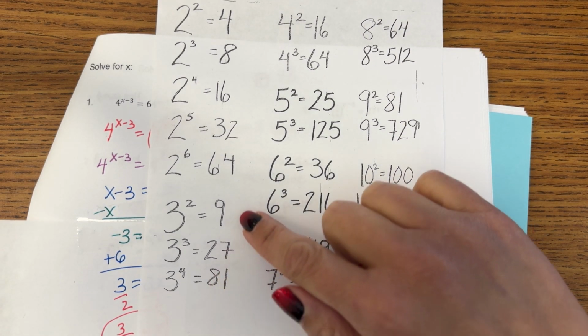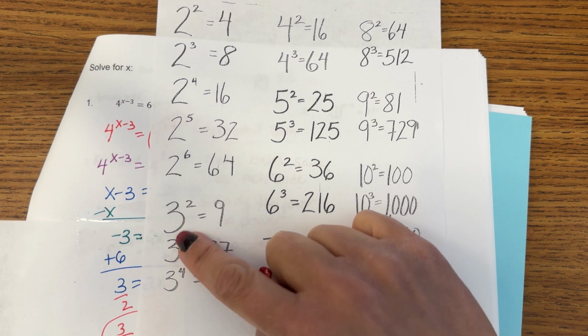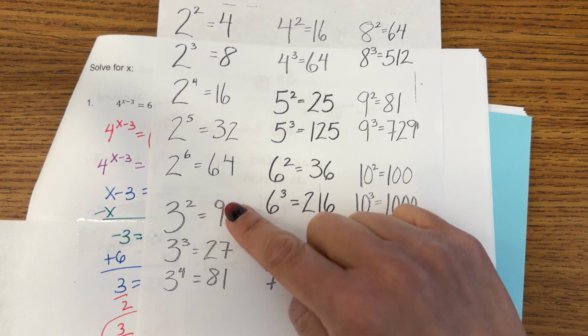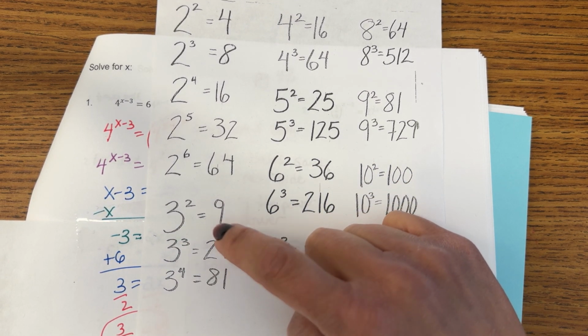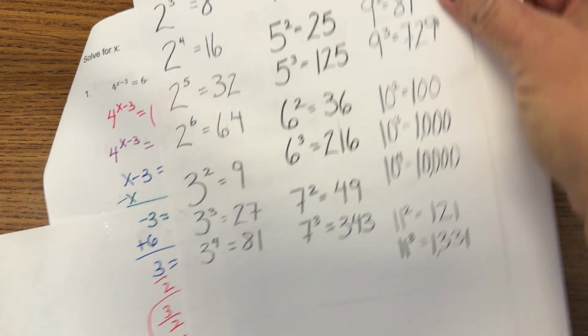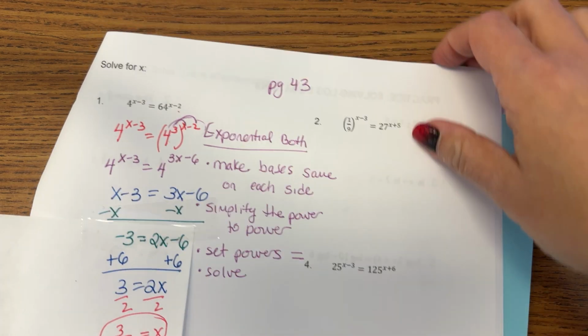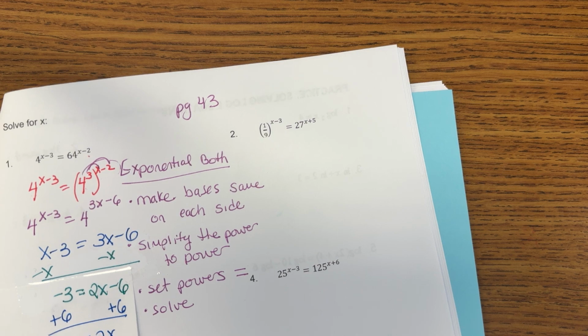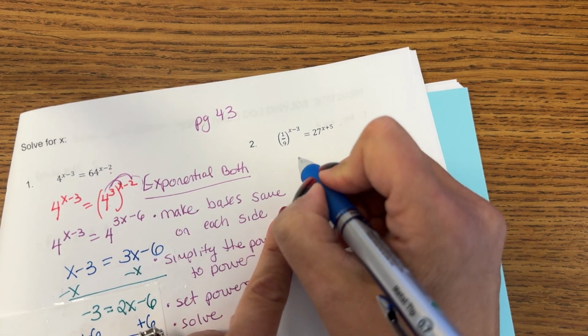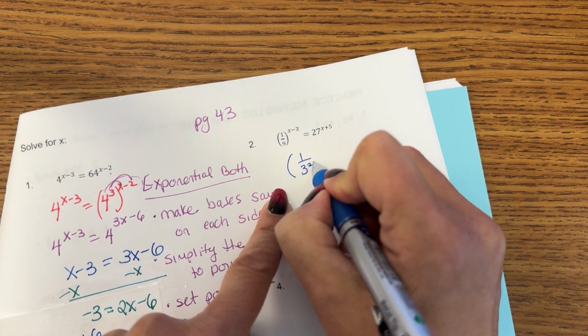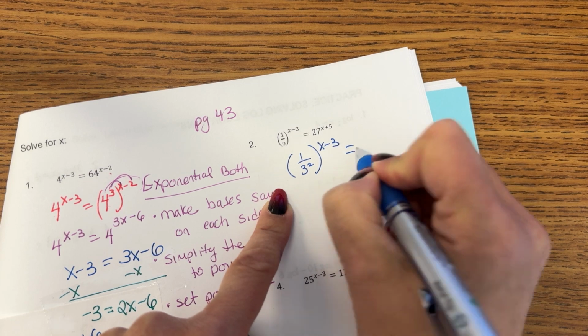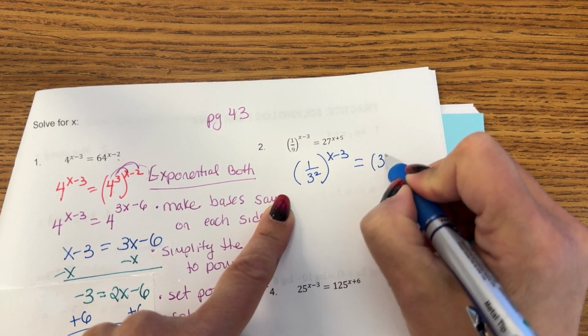But if I make the bases 3, I can get both 9 and 27. So that's what we're going to have to do. I'm going to make 9 3 squared. I'm going to make 27 3 to the third.